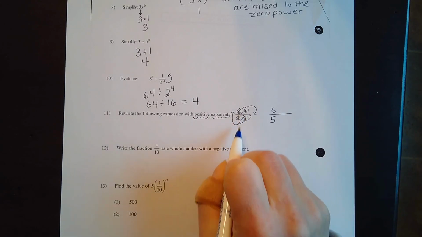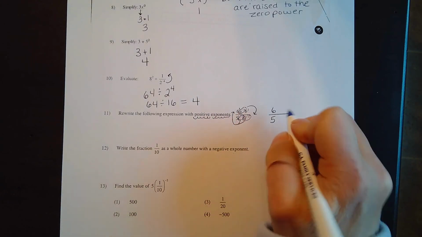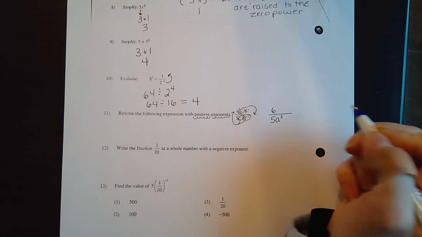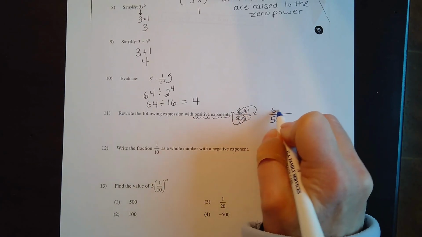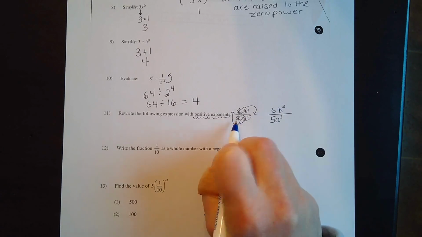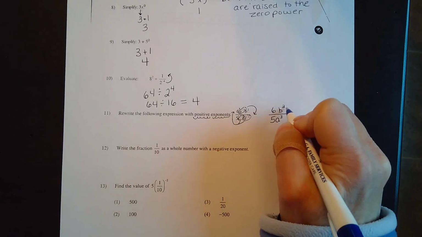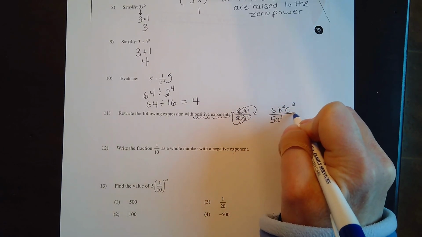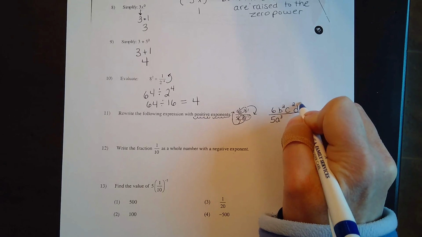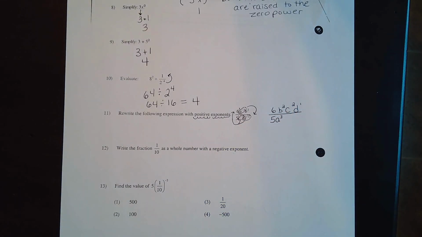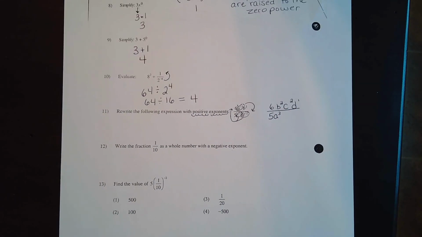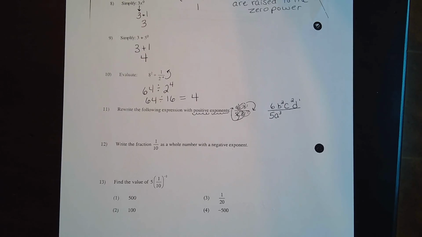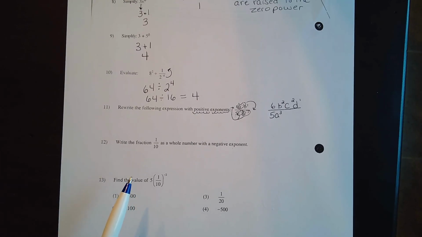Let's see, we're going to go in alphabetical order. The A needed to move to the bottom to become positive. The B stayed up top. The C had to move up top to become positive, and the D had to move up top to become positive. And we're done. We have made everything have positive exponents.